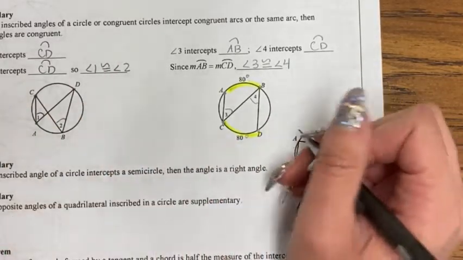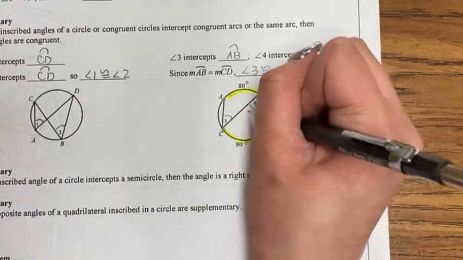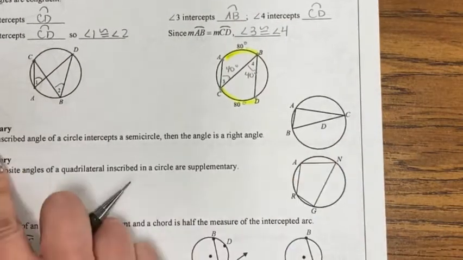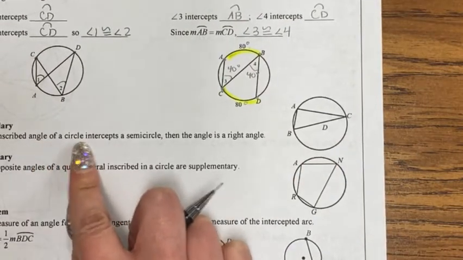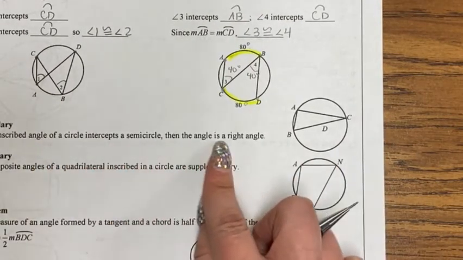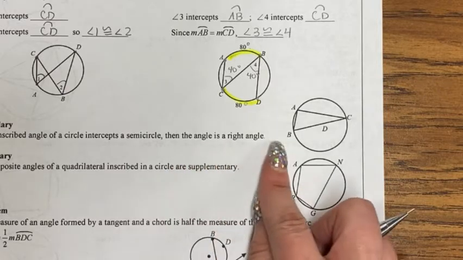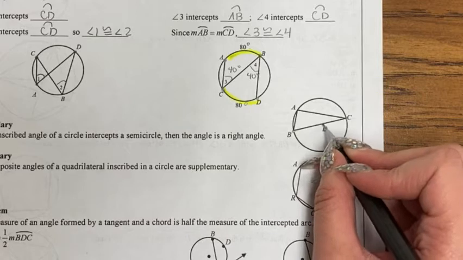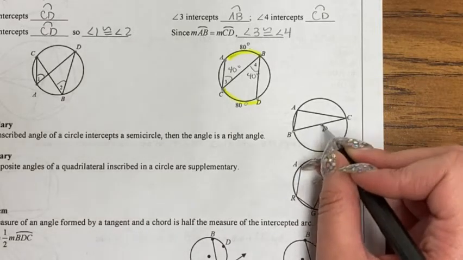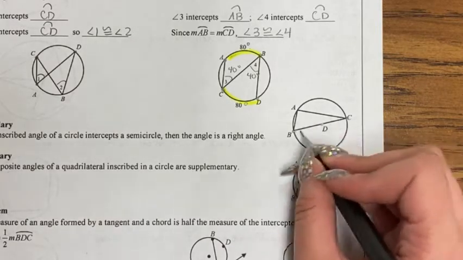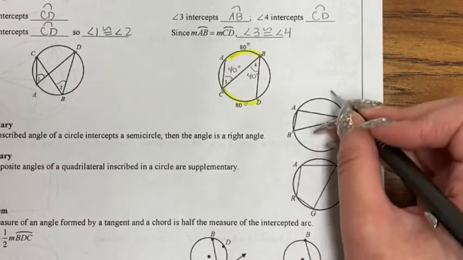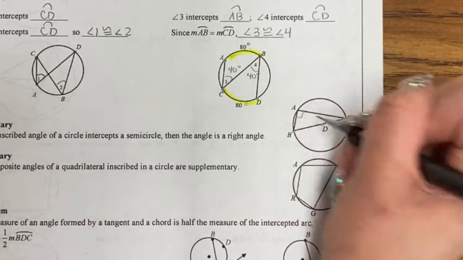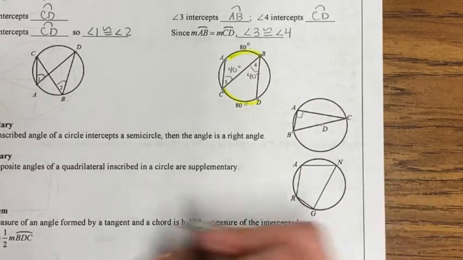If an inscribed angle, and let me write it down for you so you have it here, 40, 40. So if an inscribed angle of a circle intercepts a semicircle, then the angle is a right angle. So this one, you know that ideally the center is here. This is a diameter, and it's cutting the circle in half, so therefore where is the right angle? Well, this one. That's going to be your right angle.